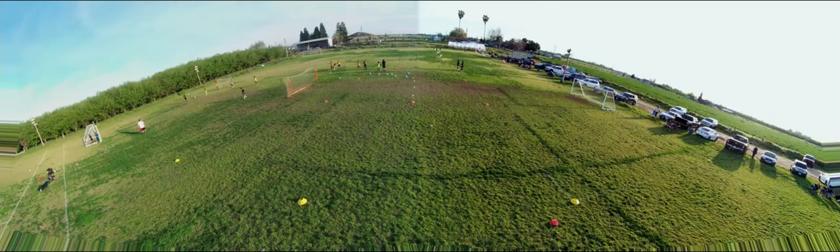So in this situation right here, the reason I paused it is because the neutral player is receiving the pass, and black immediately comes to pressure and take away the lane to dribble through.